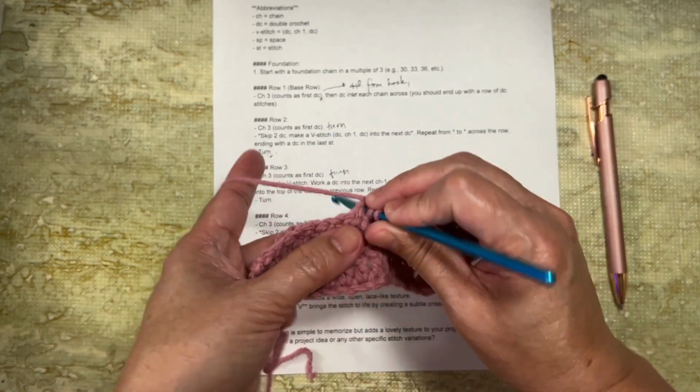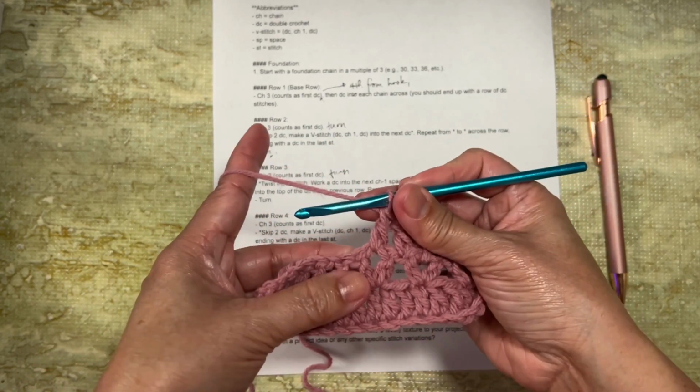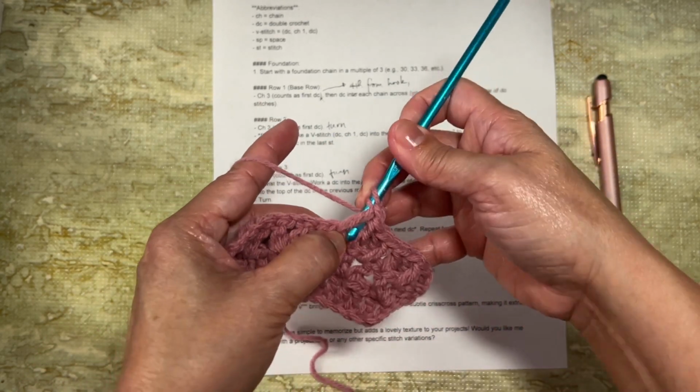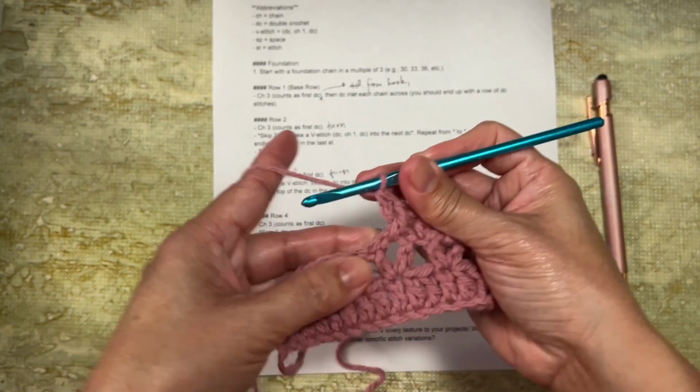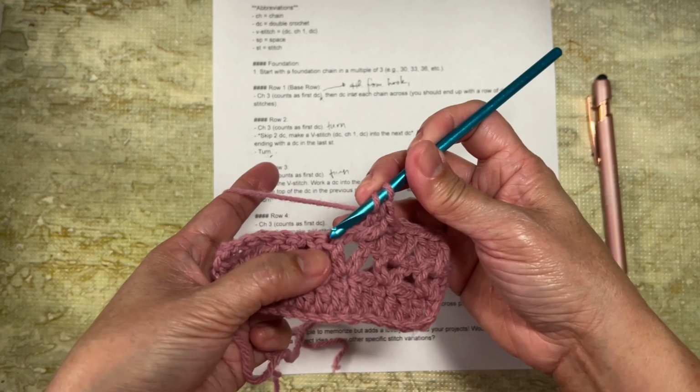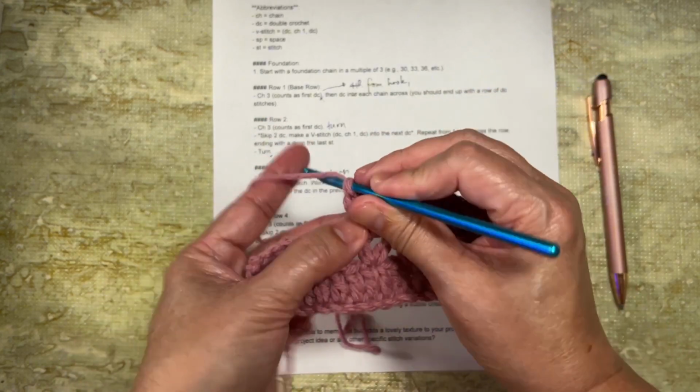Repeat, double crochet in the chain 1 space, double crochet in the first double crochet of V-stitch, double crochet in the second double crochet of V-stitch.